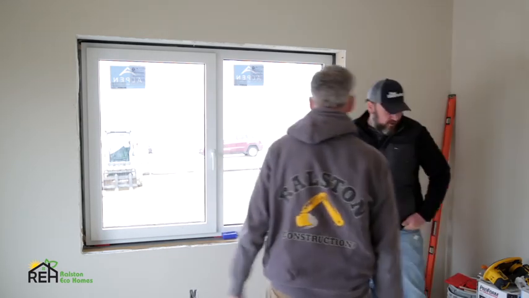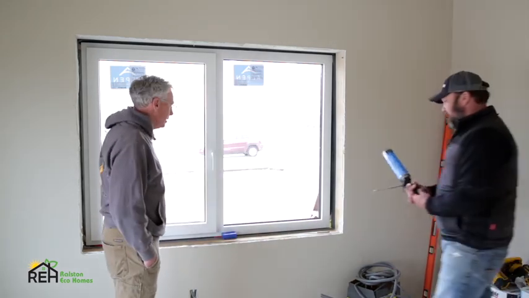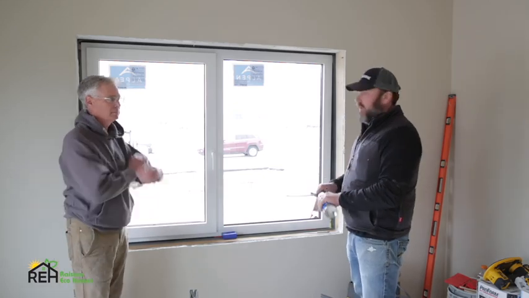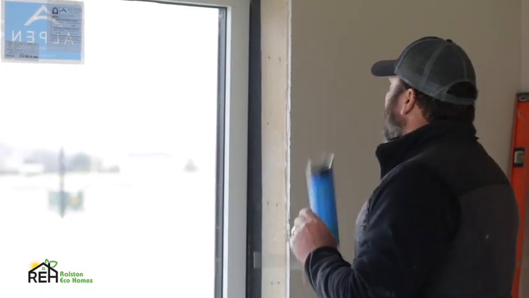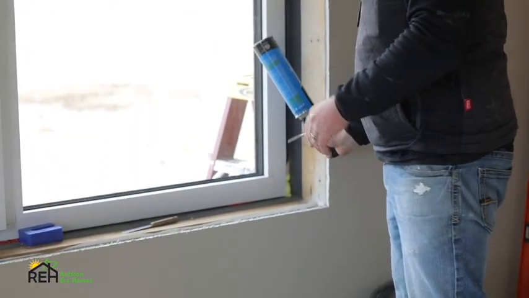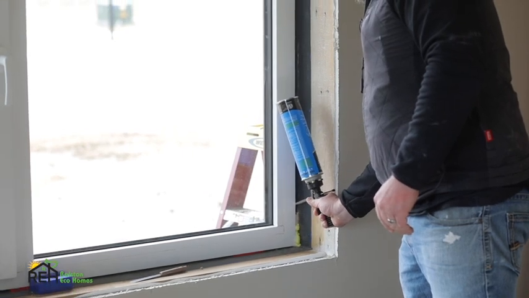Sure. Which one are we doing on this? Let's just do spray foam on that gap. Just make sure you have a window and door rated foam, proper operating temperature. And this gap is bigger at the bottom and smaller at the top, so I'm just trying my best to get it towards the back.